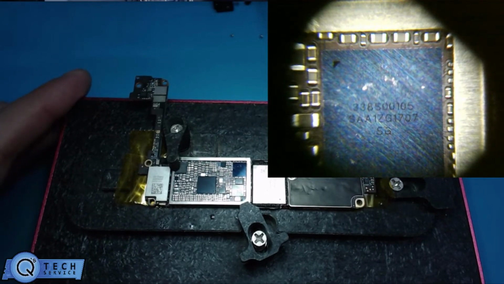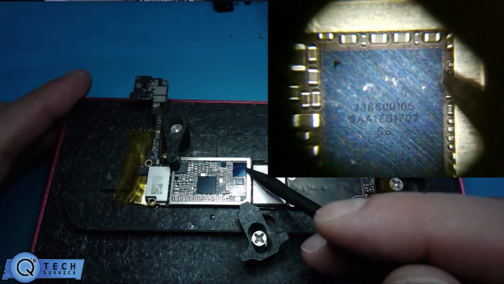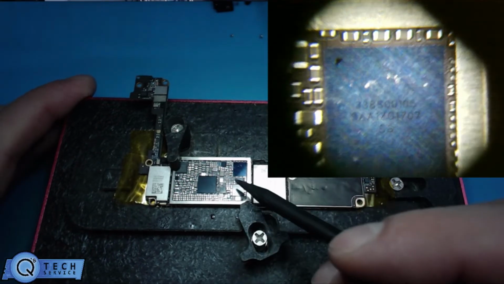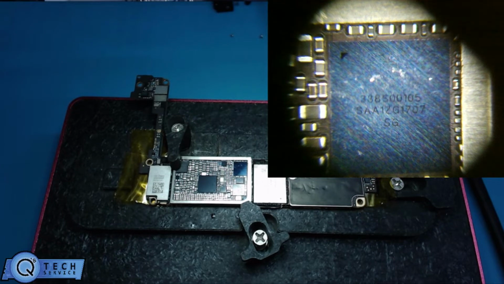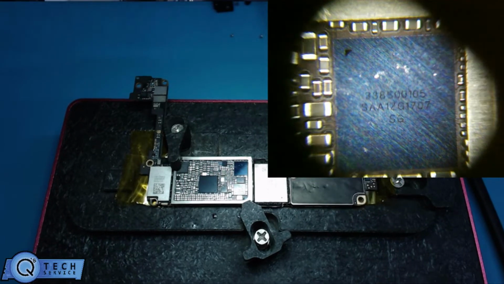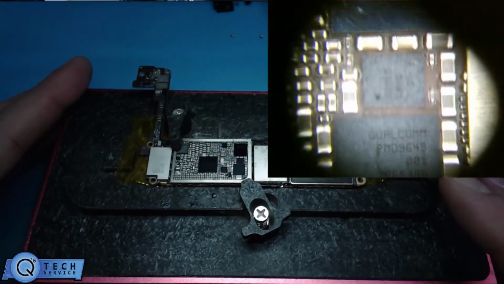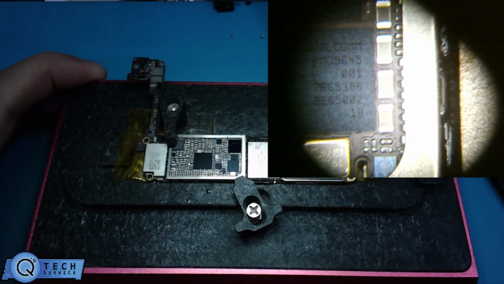We're going to be placing our jumper wire on this resistor right here, going from here. Alright, so we got the board on there. Now I'm going to turn on my preheater, but first I'm going to tape off some areas.